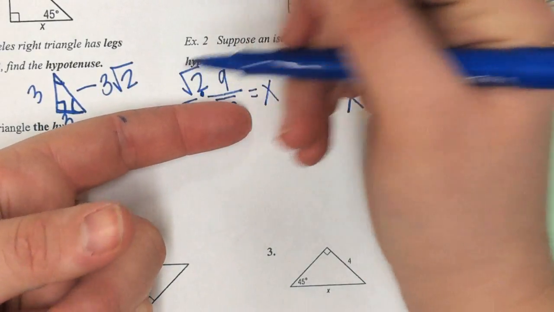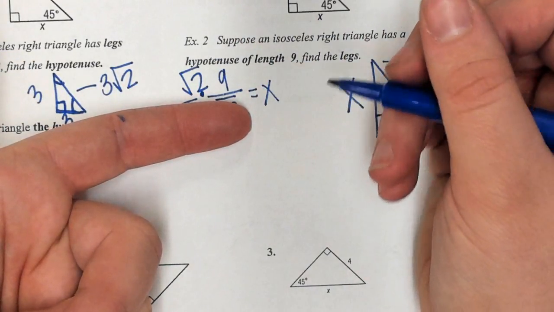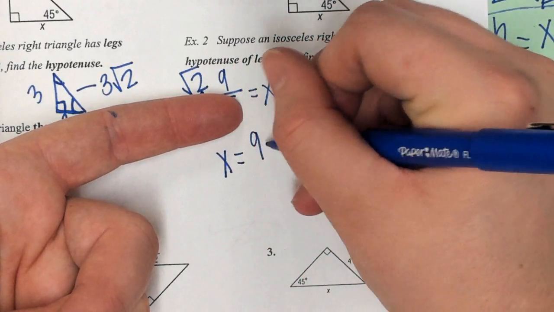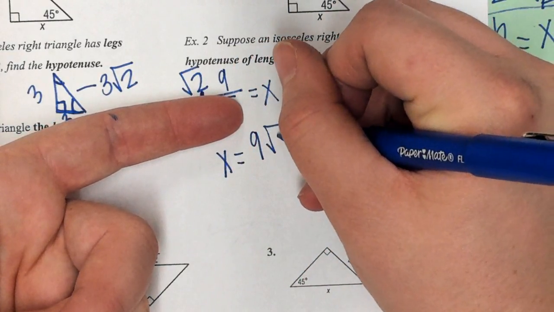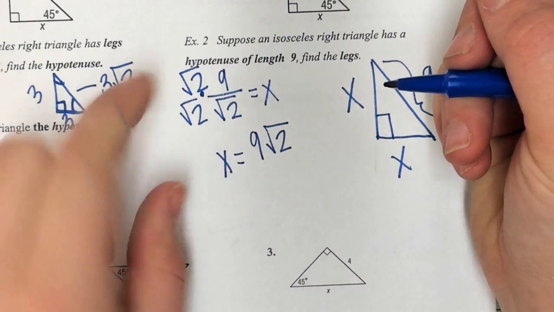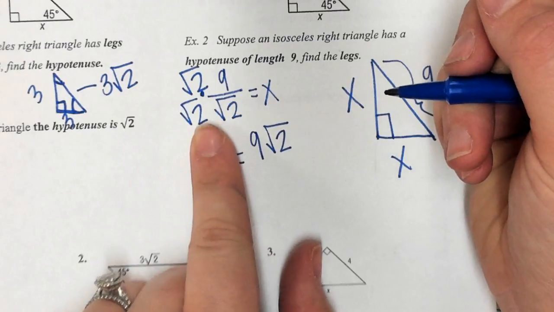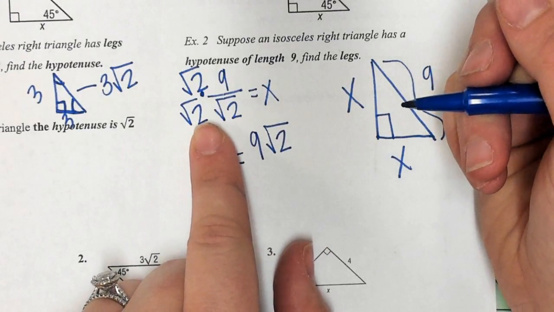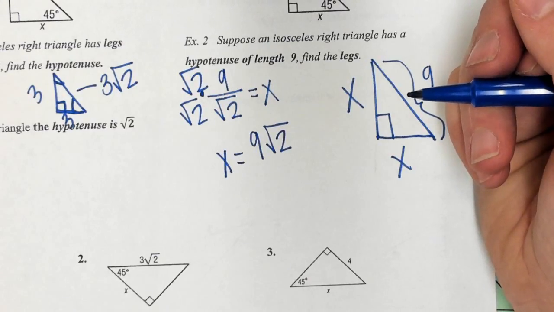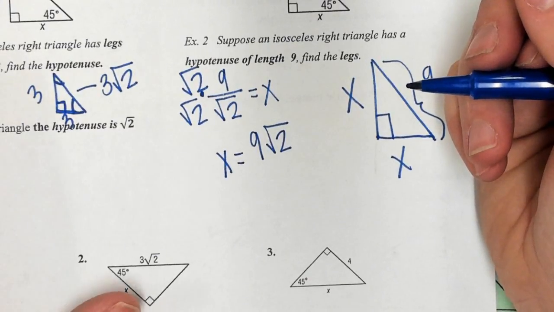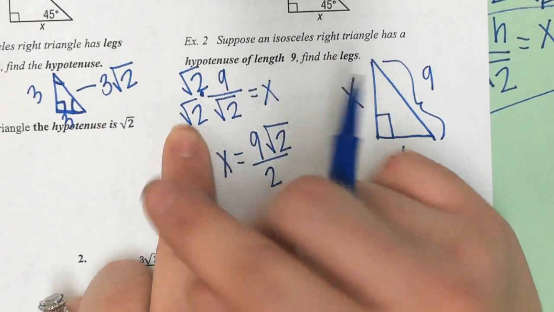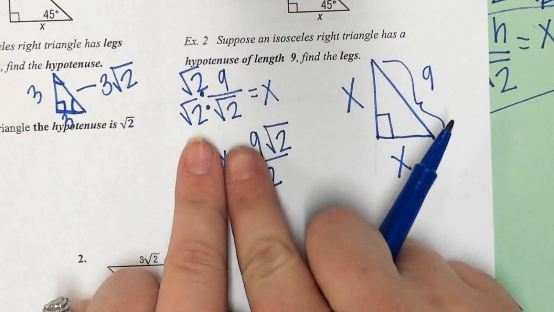What is 9 times the square root of 2? 9 square root of 2, right? Okay, what's the square root of 2 times the square root of 2? Square root of 4. What's the square root of 4? 2. So right here, when you're rationalizing it, you're multiplying these together.